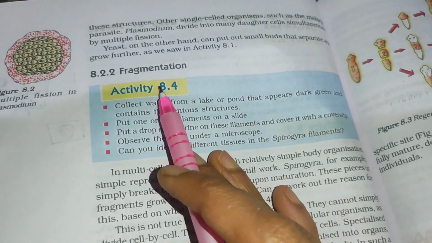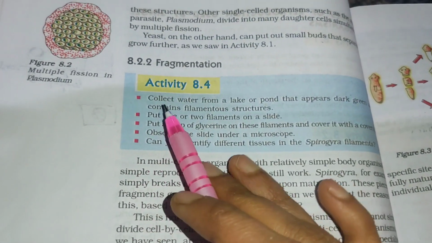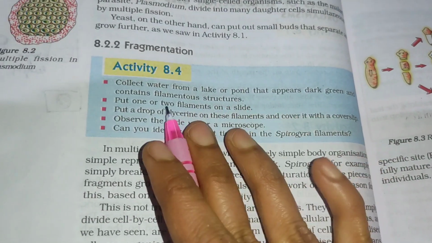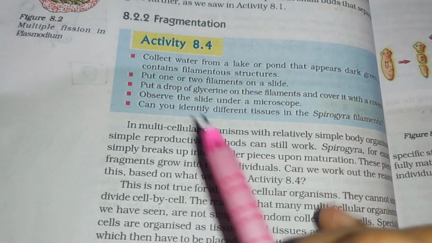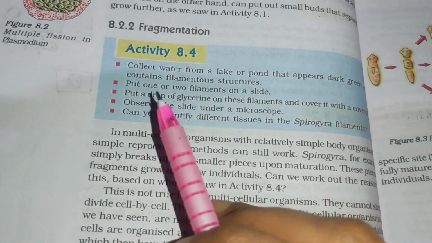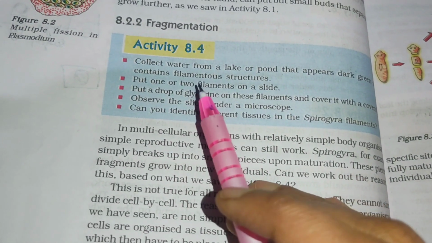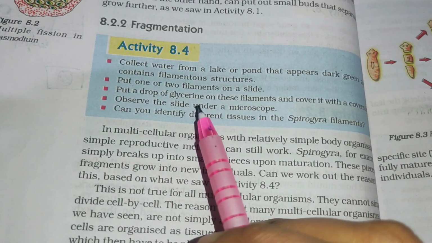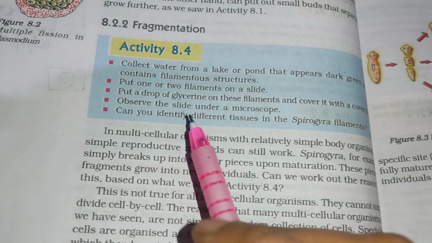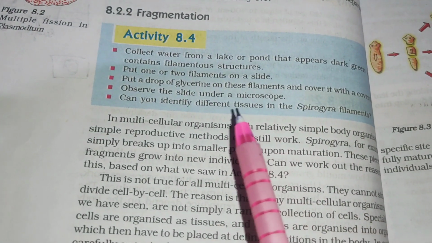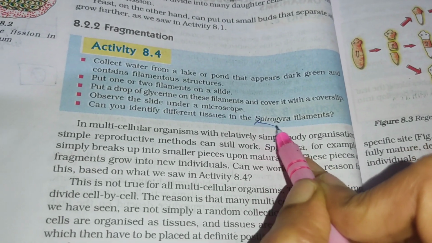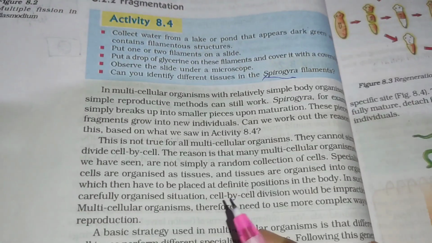Next is fragmentation. What is fragmentation? Collect water from a lake or pond that appears dark green and contains filamentous structures. When we collect some water from a lake or a pond, it will be dark green in color. It contains many filaments. Put it on a slide and add a drop of glycerin so that we can see it clearly, and see it under a microscope. We can see Spirogyra filaments.